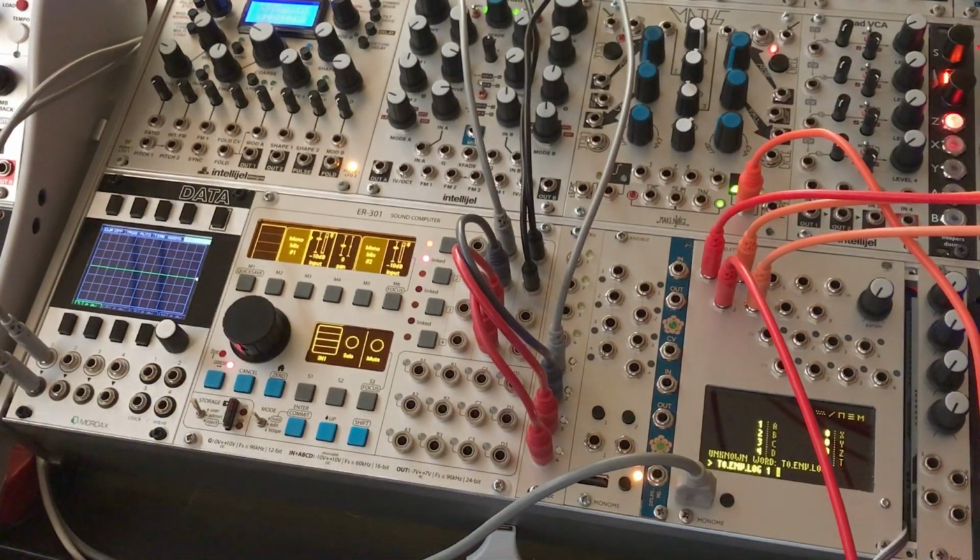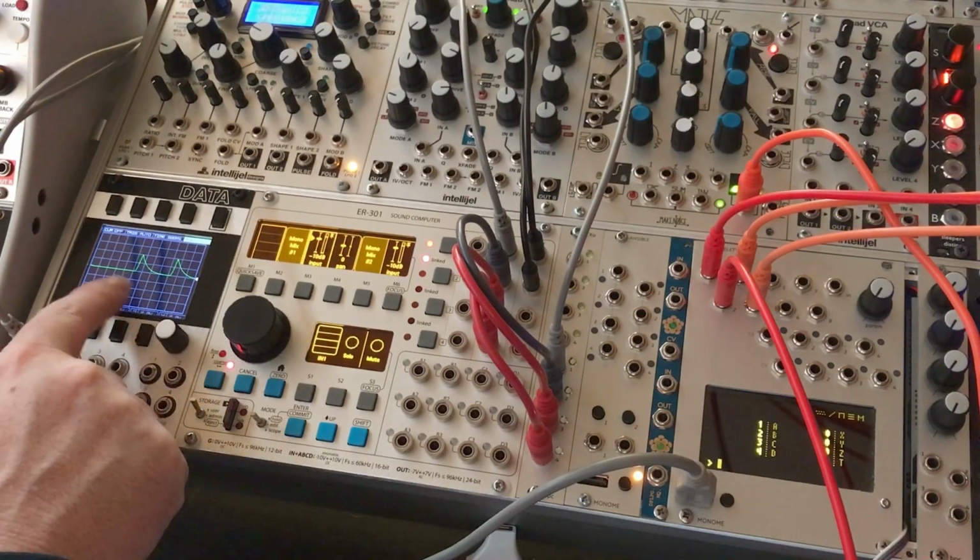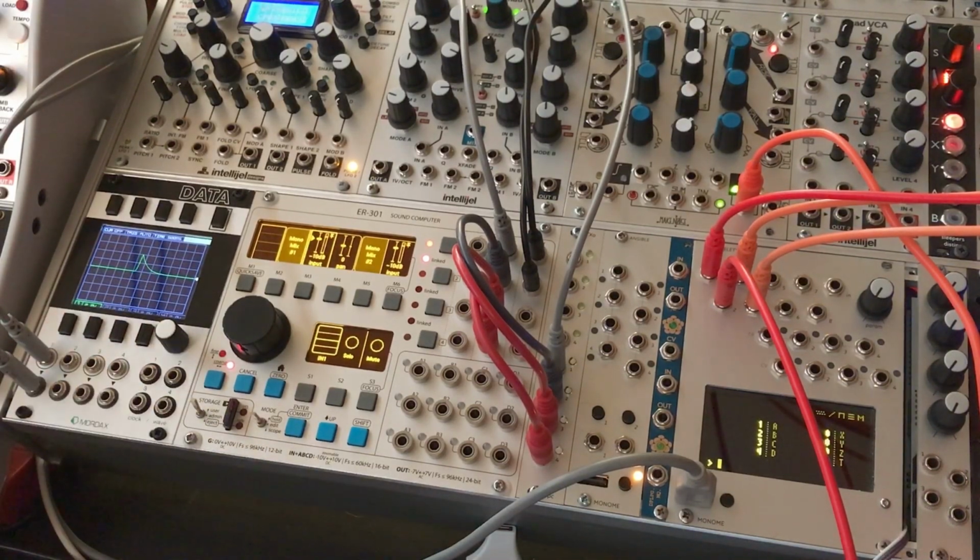Or rather, that's TO.CV.LOG number 1. And let's try setting that to a 1. We'll trigger the envelope again. And nothing happens. Let's set the CV to 8. And now you'll see we're getting more of a curve shape on here, right?